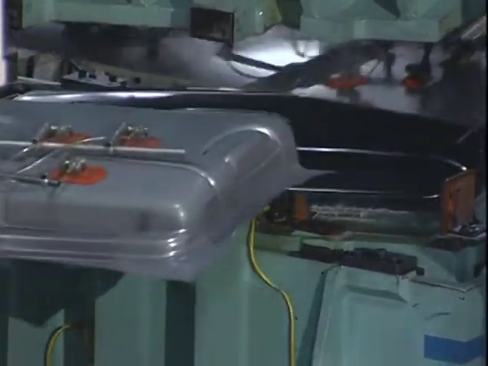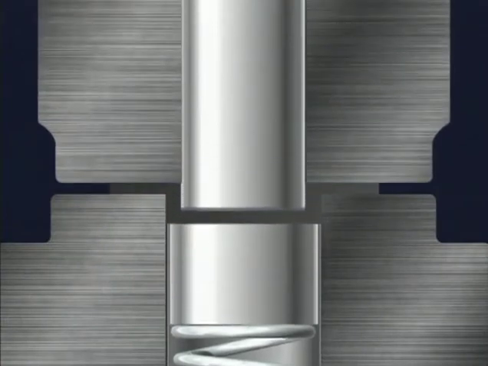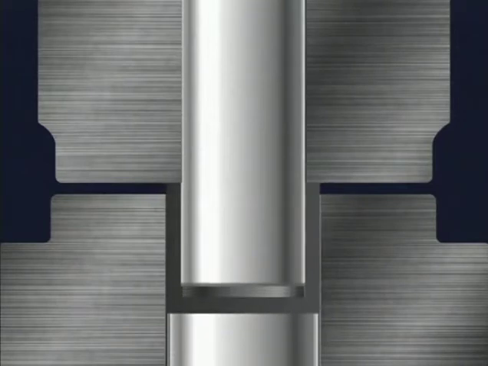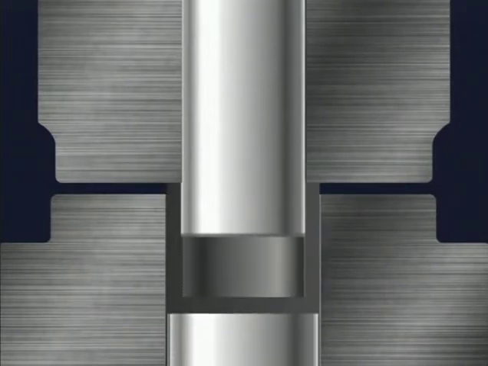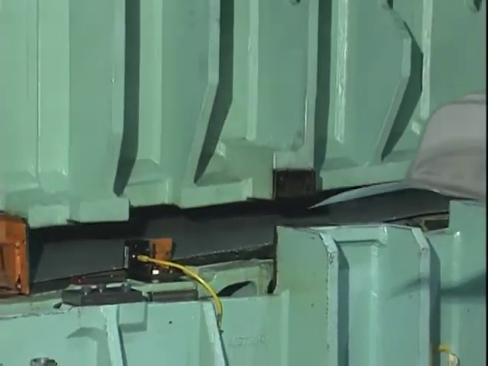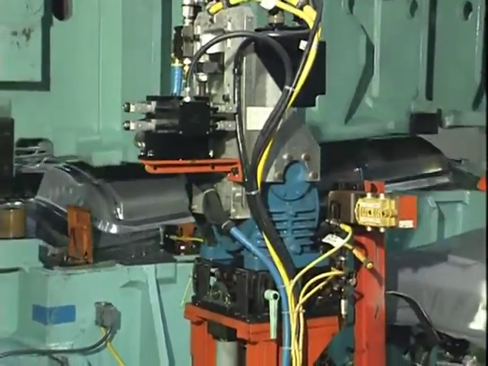For properly draw-formed parts, the force exerted by the punch must be great enough to draw the metal over the edge of the die opening and into the die. Additionally, the drawn metal must have a combination of strength and ductility to avoid rupture in the critical area where the metal conforms from the punch face to the punch sides.